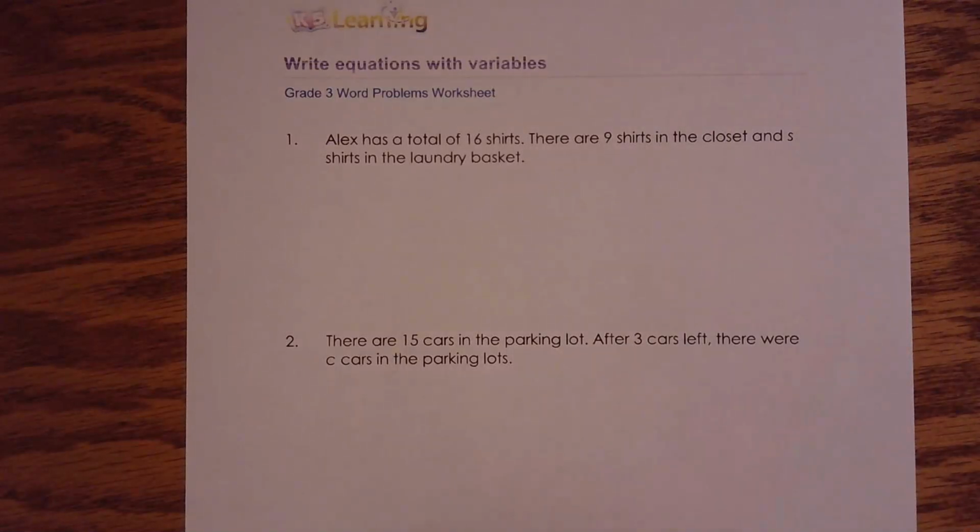All right, friends, today we're going to look at writing equations with variables. And I just wanted to remind you that a variable is a letter or other symbol that represents a number. Okay, so keep that in mind as we're working through our activity today.